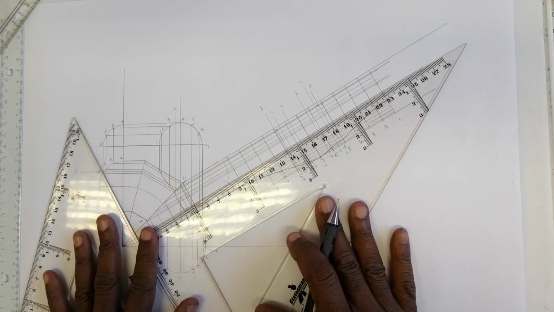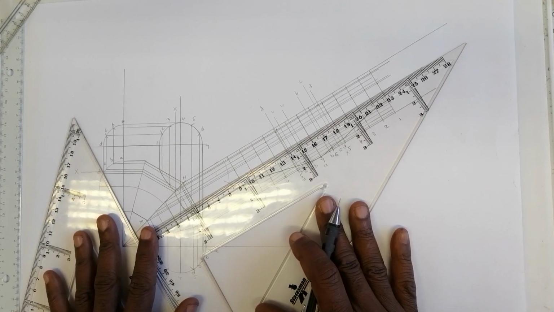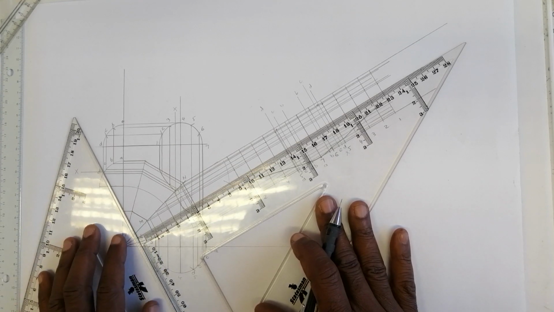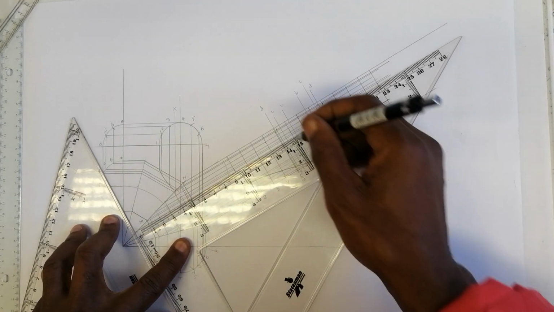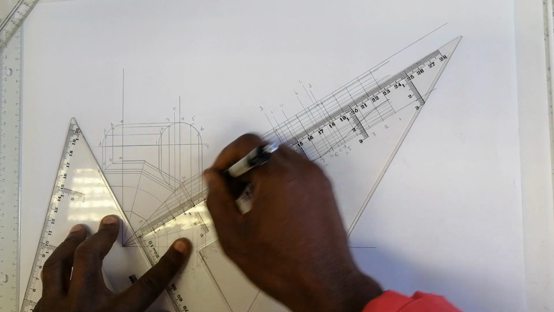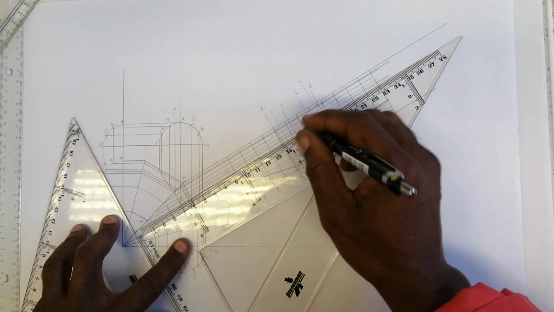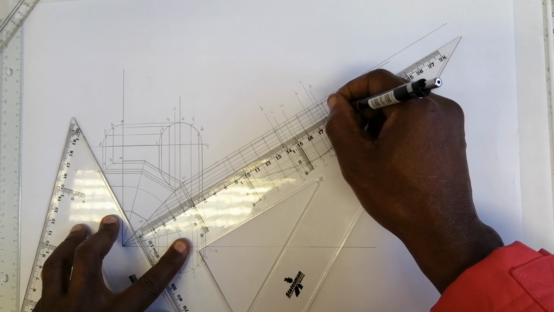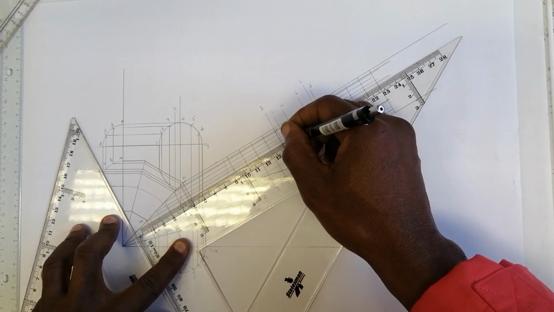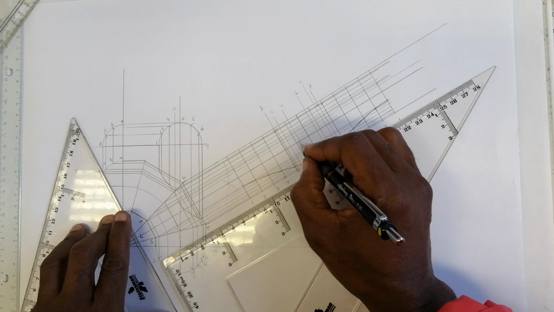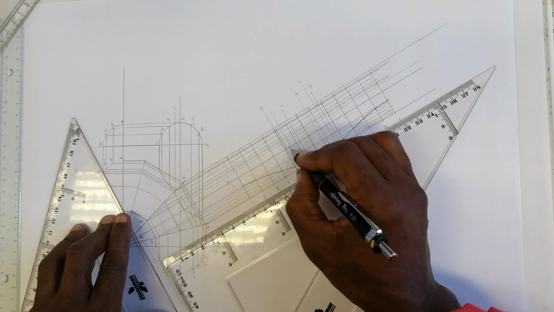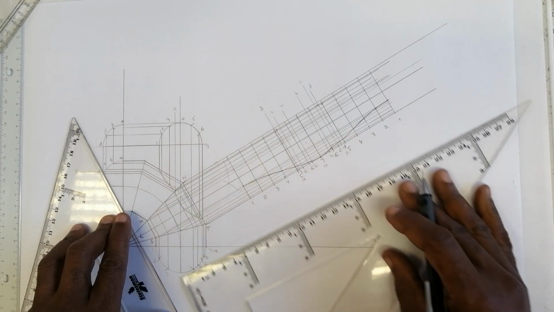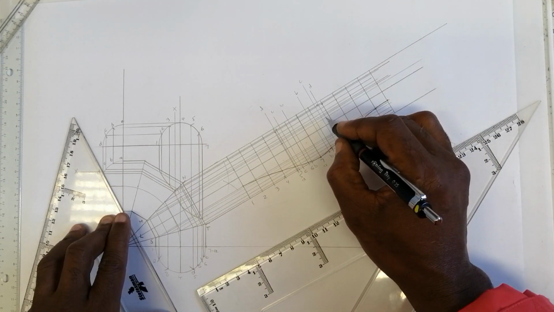Axis. This is D. Meet with D here. And here. Yeah, there is something of inaccuracy here, but this side D is far from.